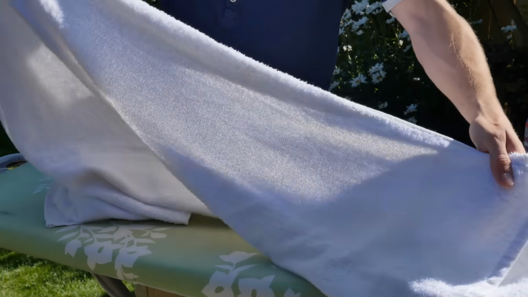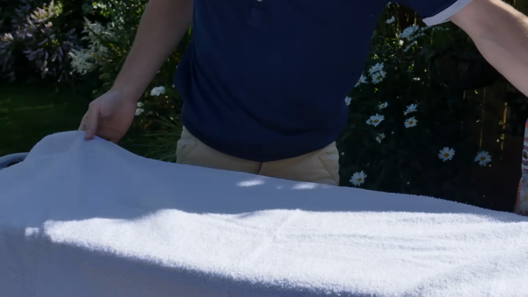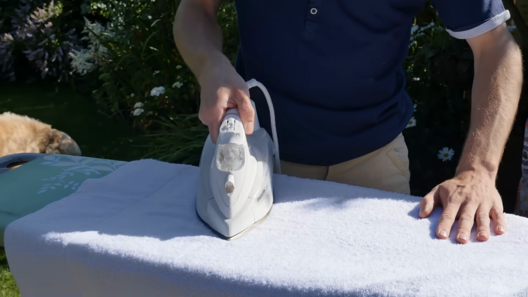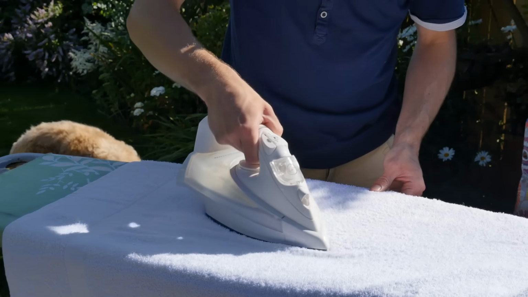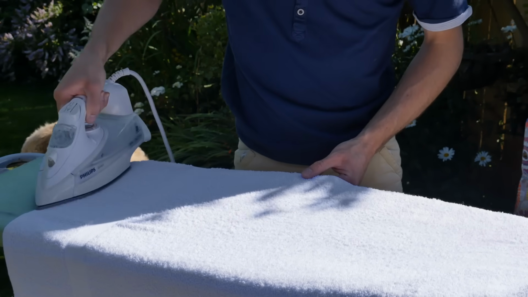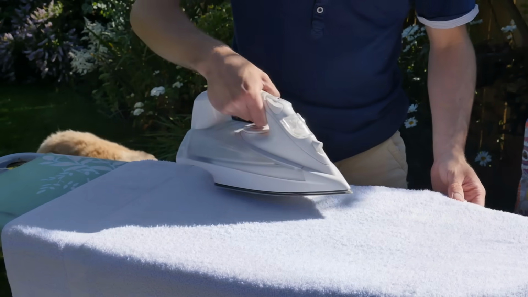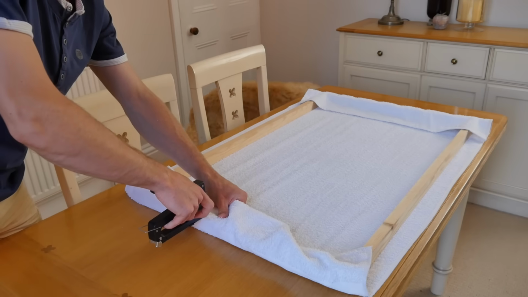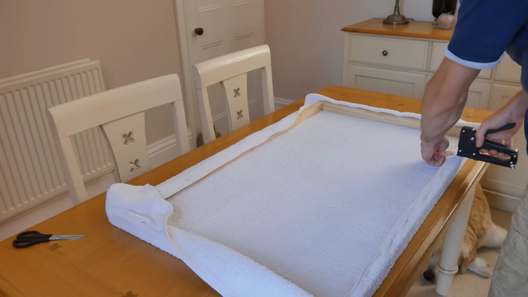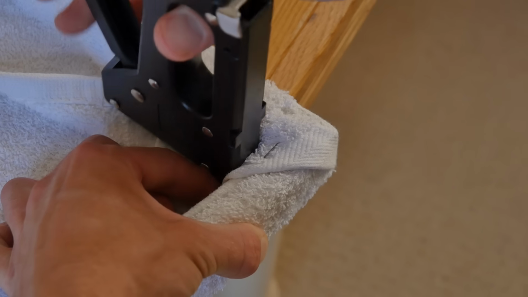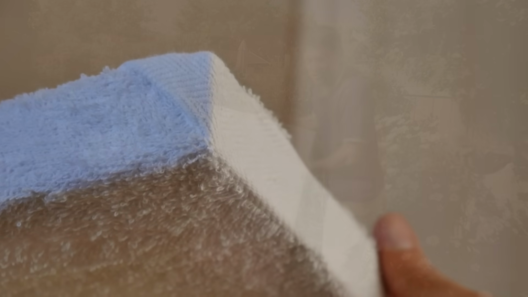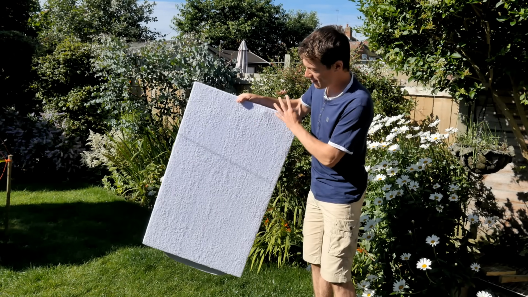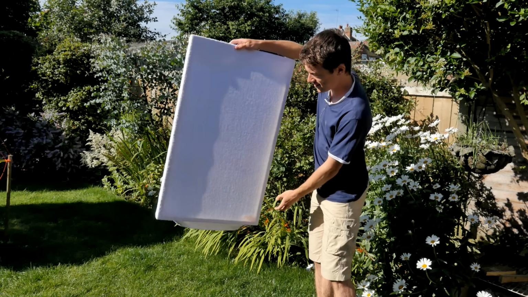I'm going to use this white towel for the outside. First though, it needs an iron to get out any creases. This is only necessary for this one as it's the only towel that'll be visible. The towel can then be stretched around the frame's perimeter and stapled in place. So once it's all been stapled on, you should have a frame that looks something like this.